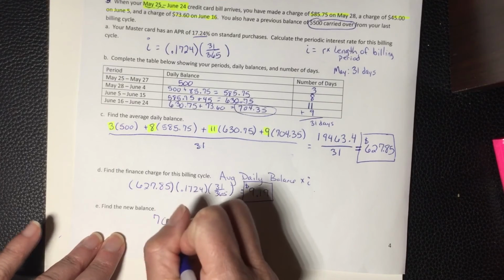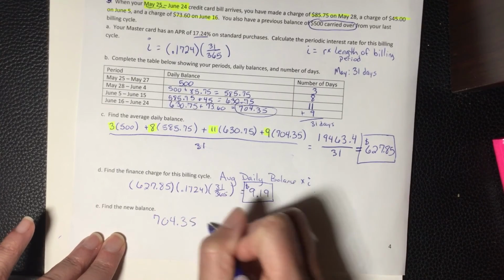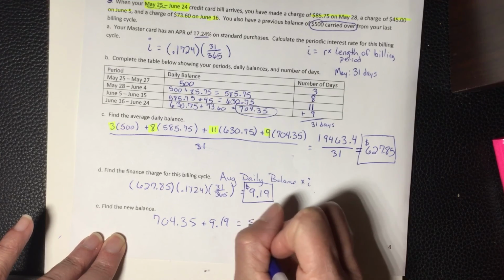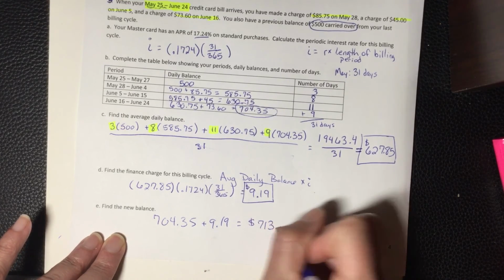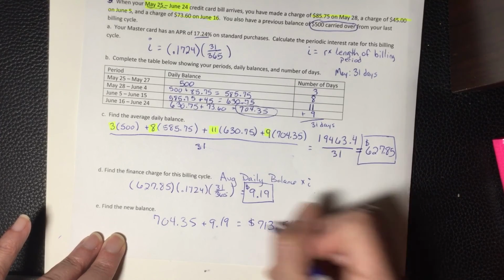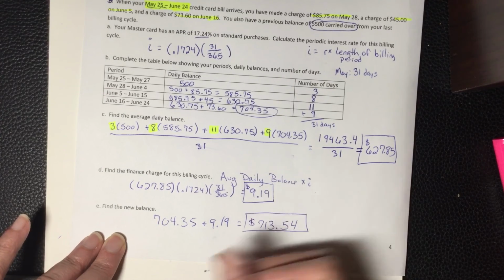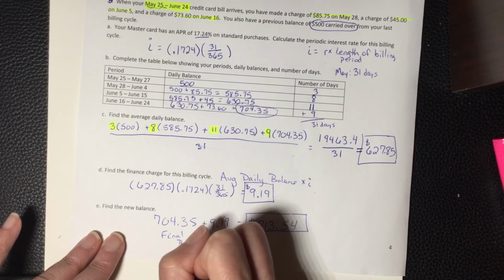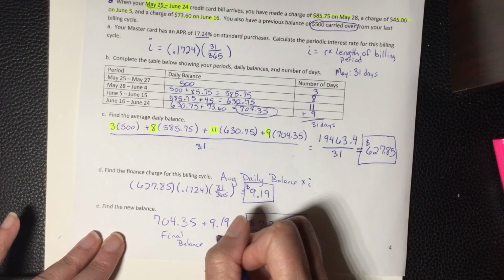You're going to get a bill for this much plus your finance charge. And that's going to come out to be $713.54. Now this doesn't include things like late fees, right? It's just your final balance plus your finance charge.